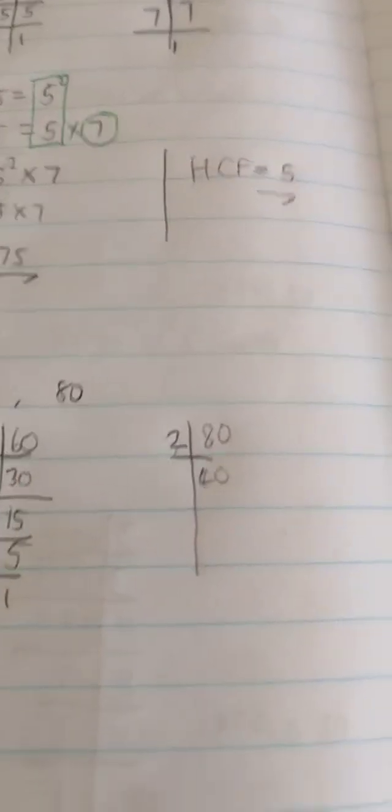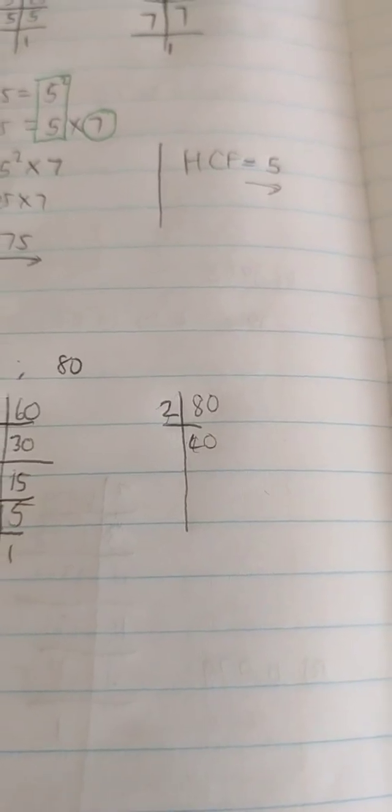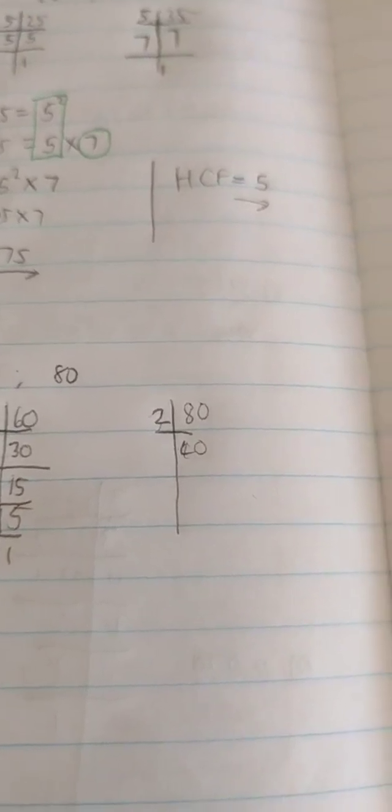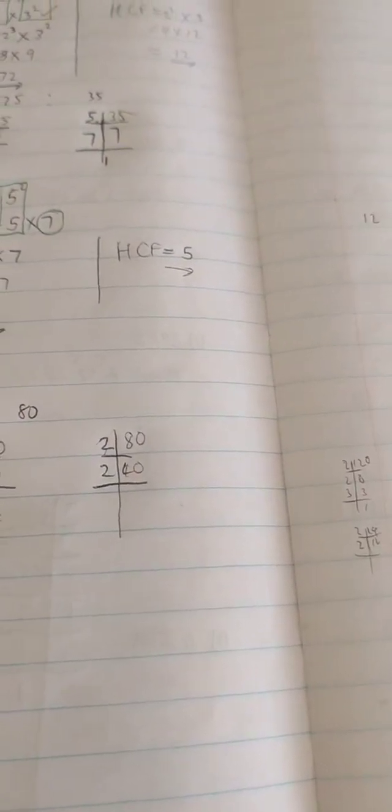Smallest prime that goes into 40? Yes, chappies, it's 2. Petro, yes, it's 2. How many times does 2 go into 40? Yo, look at that. 2 goes into 40 indeed 20 beautiful times. Very good, Petro. Thank you so much, guys.